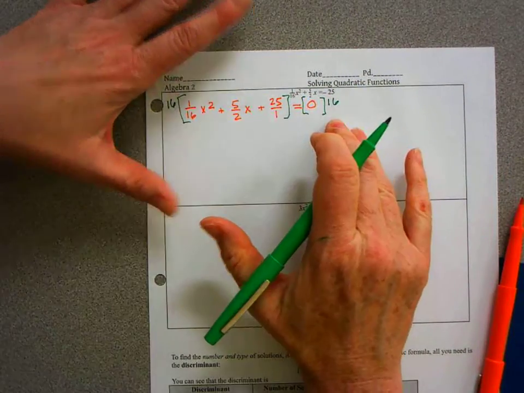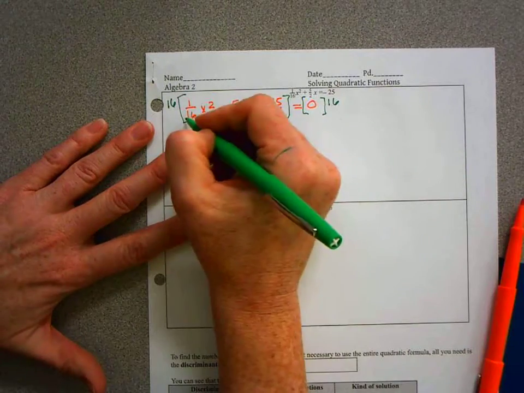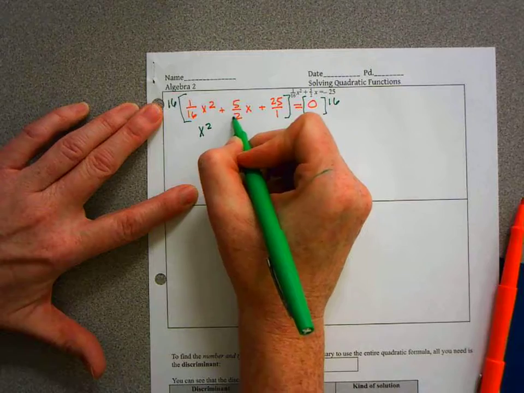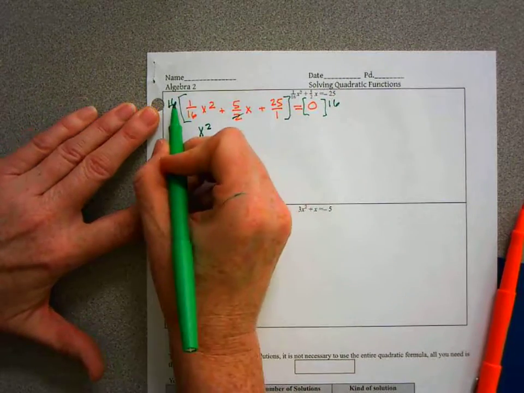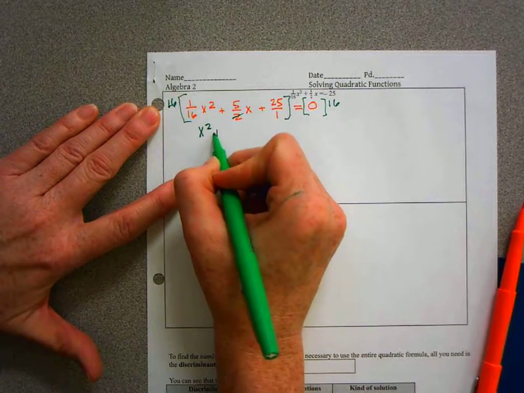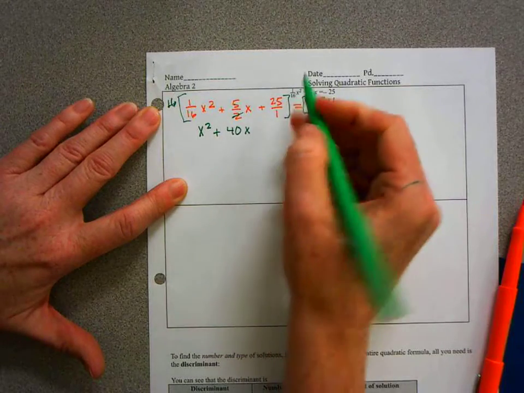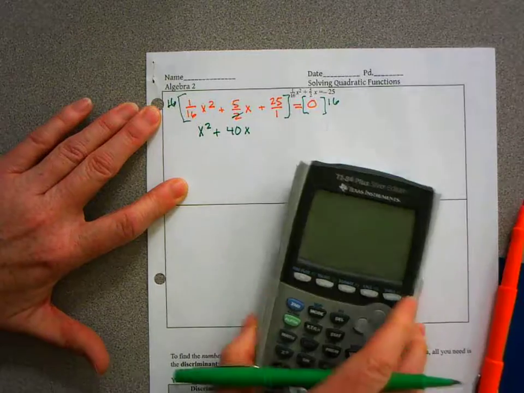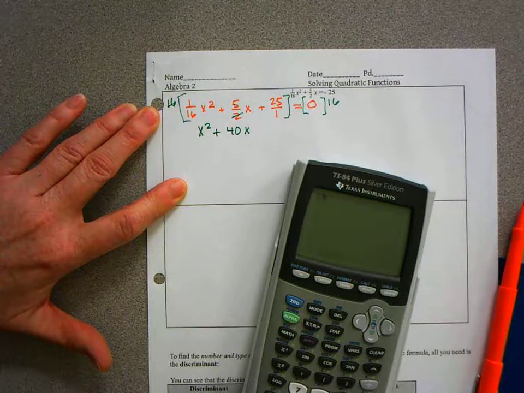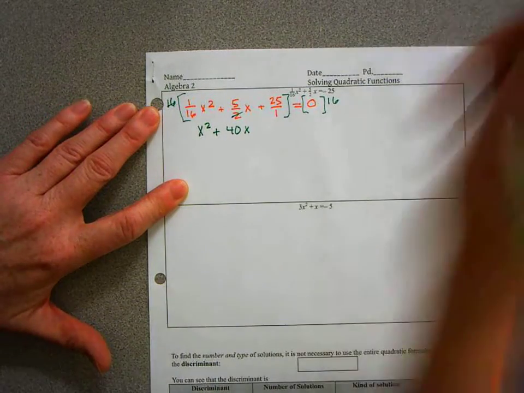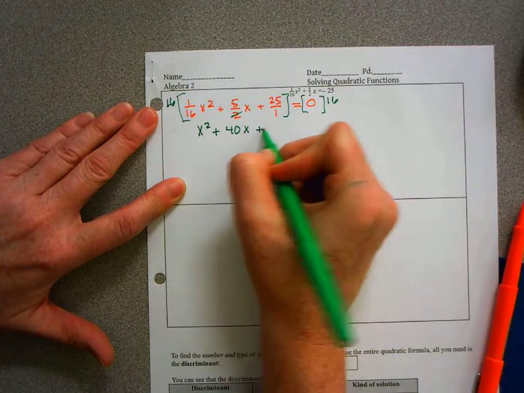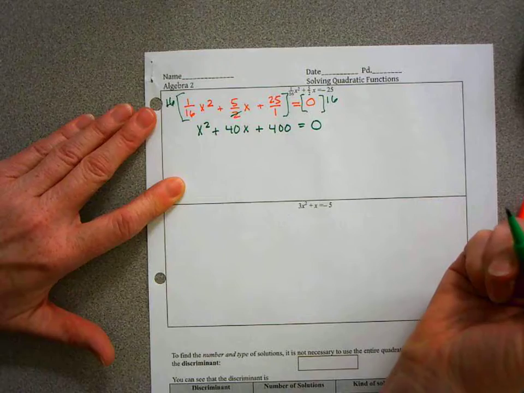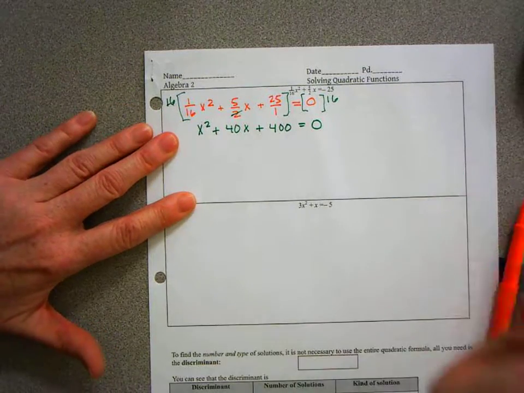So what I'm going to do is multiply the entire equation by 16 to get rid of all those fractions. Whatever you do to the left, you have to do to the right. So here we go. These will cancel, giving me x squared. Here, this 2 will cancel, and this will be 8. Now I'll have 8 times 5x, 40x. Now this doesn't cancel, so I have 16 times 25, which I will make sure I do right. 16 times 20, that is 320. Actually, plus 400 equals 0 times 16 is 0. Okay? So now I'm going to solve by the formula.